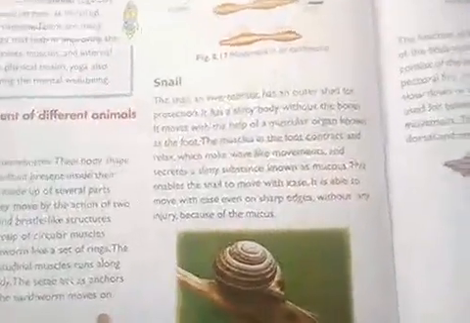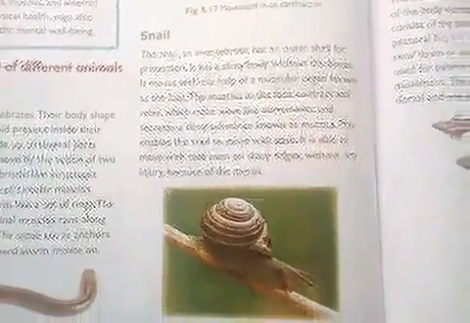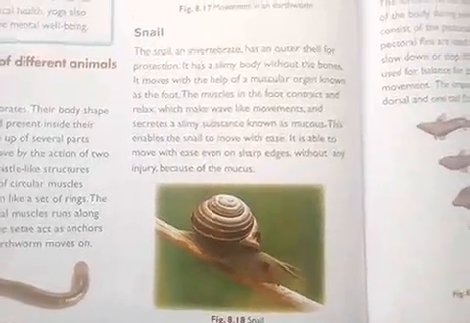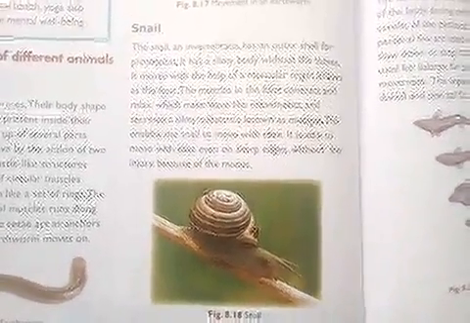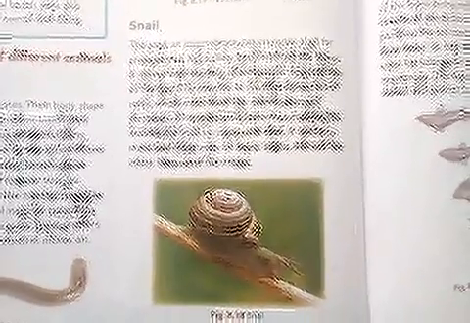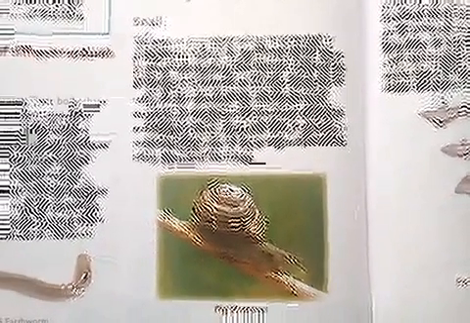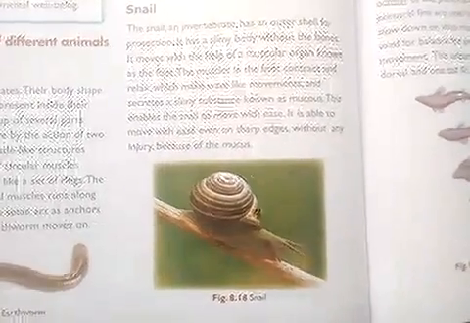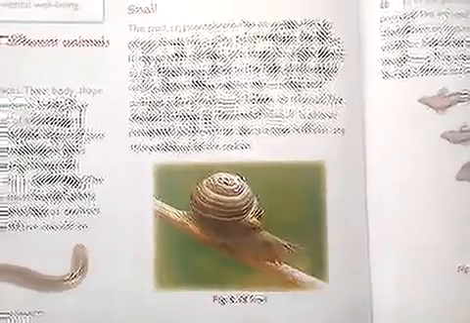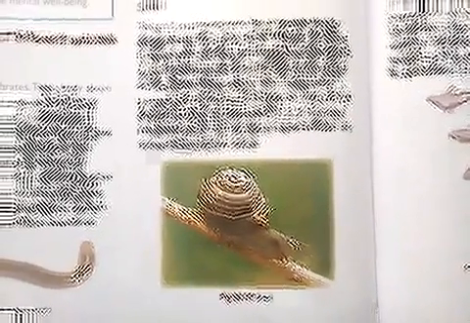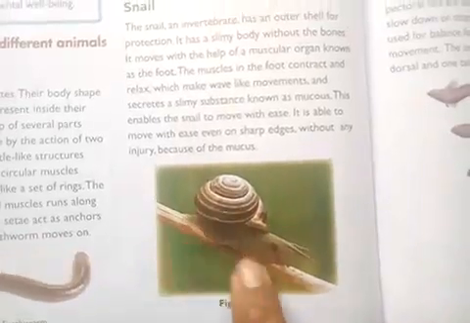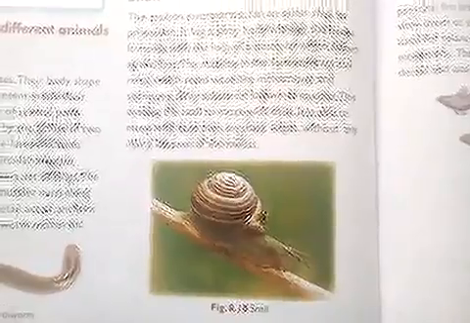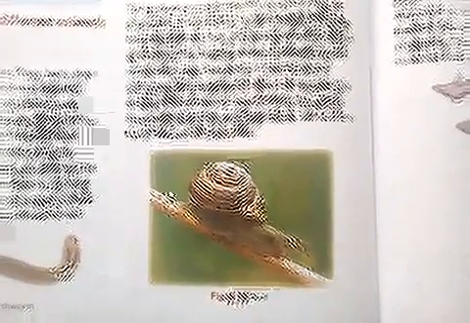Next one is the snail. Snails are also invertebrates. They do not have a vertebral column and they have a shell which protects their body. They do not have bones in their body, but they have a muscular organ which helps them in movement, and that is their foot. They just have muscle in their foot, and contraction and relaxation takes place in their foot, so that's why they are able to move. Now they also release a substance called mucus which helps them in movement.